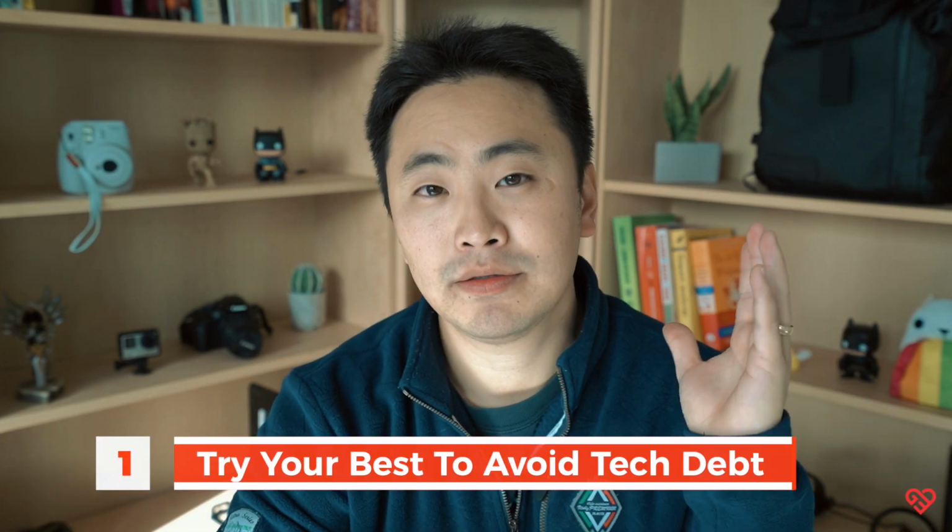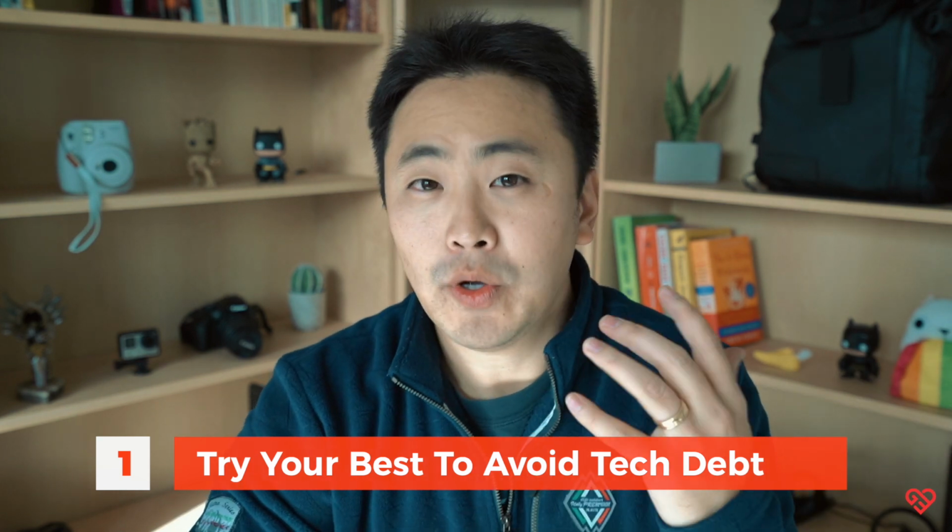Let's go to our first tip. So tip number 1 is to try your best to not make tech debt. For those of you guys who don't know what tech debt is, whenever you're working on a large software engineering project, it happens with every project, but it's basically something that is important, but for whatever reason, it doesn't get prioritized to do. So that's what tech debt is.